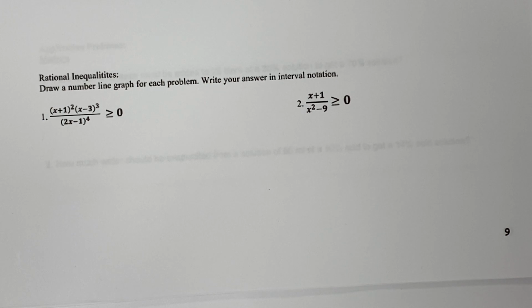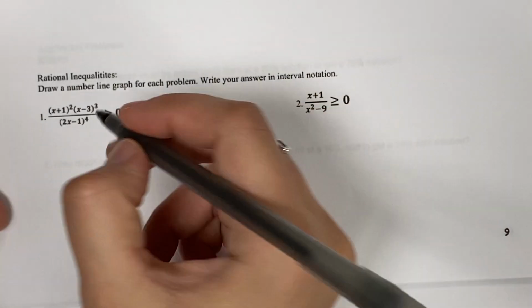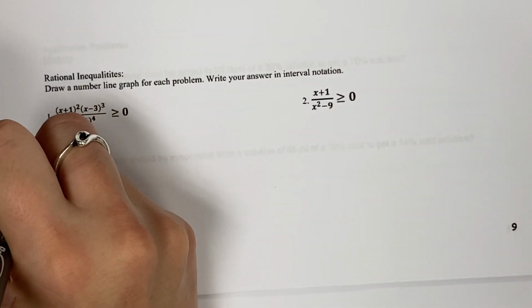Today we are going to start some rational inequalities, and we'll finish up talking about these next time that I see you. Similar to what we did in polynomials, we're going to draw a number line, put down our critical numbers and figure out where it is above zero and where it is below zero. But for these rational graphs, we're not going to actually graph it like we did for polynomials because that would take forever. So what I'm going to do first is draw my number line.